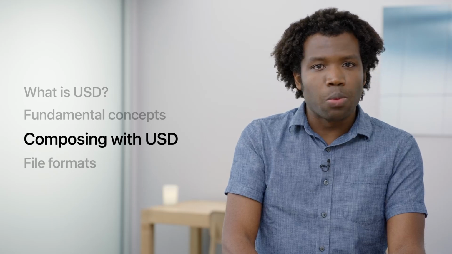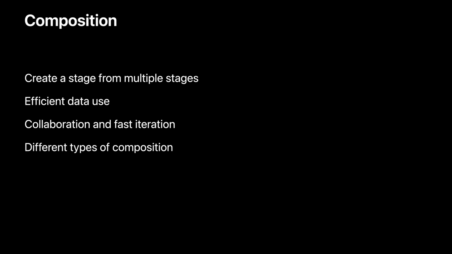These fundamentals can get you far, but in production-centric projects, we need to collaborate with many different team members and organizations. USD has a lot of features to address this need in what is called composition. Composition enables the creation of a stage from separate units of scene description. This allows for the efficient reuse of 3D elements in a scene that enables collaboration and fast iteration. We will discuss the most common types of composition: layering, references, payloads, and variant sets.